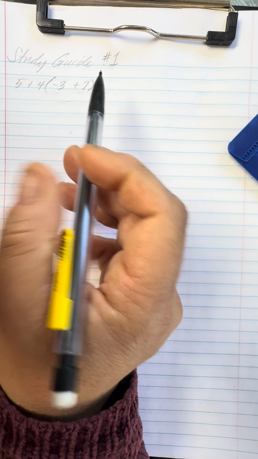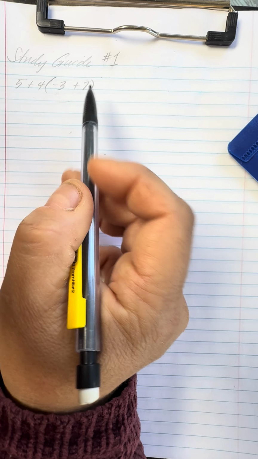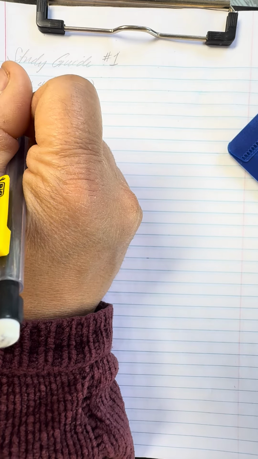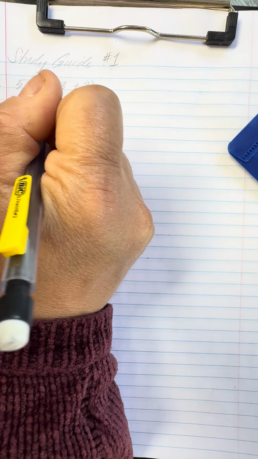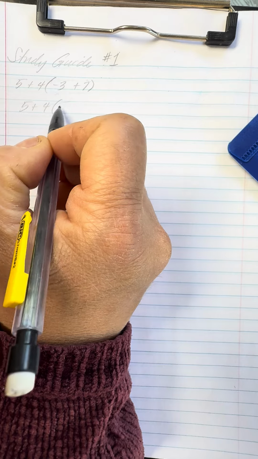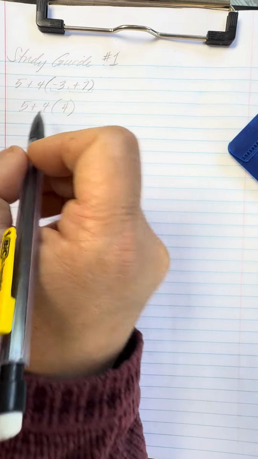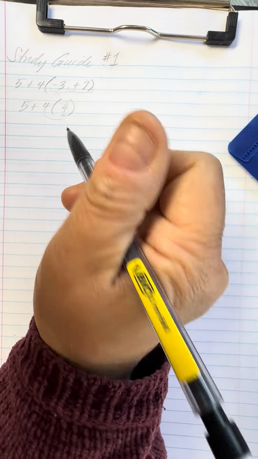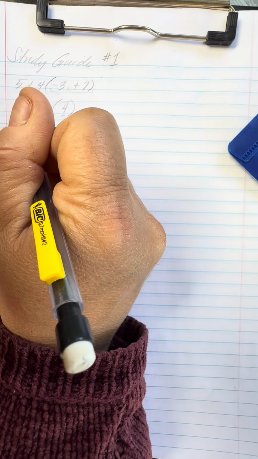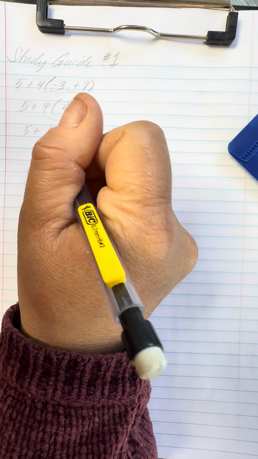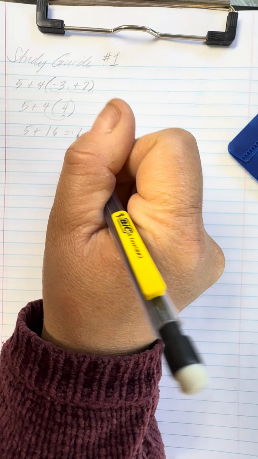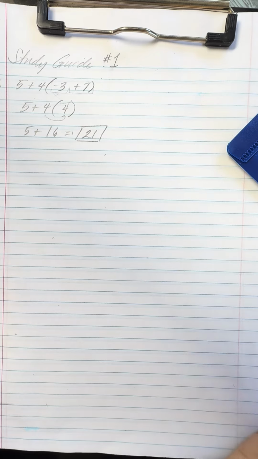This is an order of operations problem. You want to do whatever is in your parentheses first. So I'm going to simplify this to become 5 plus 4 times negative 3 plus 7 is 4. Okay, positive 7 minus 3 gives me a positive 4. Multiply the 4 by this 4 to get rid of those parentheses, and I end up with 5 plus 16, which equals 21. That's the answer.